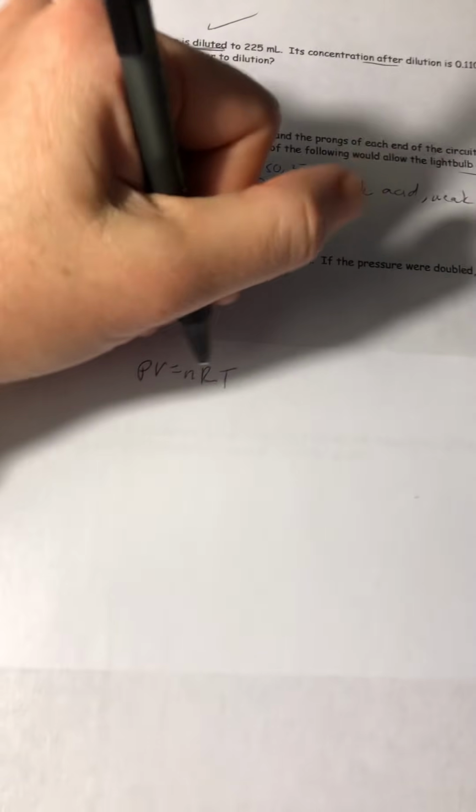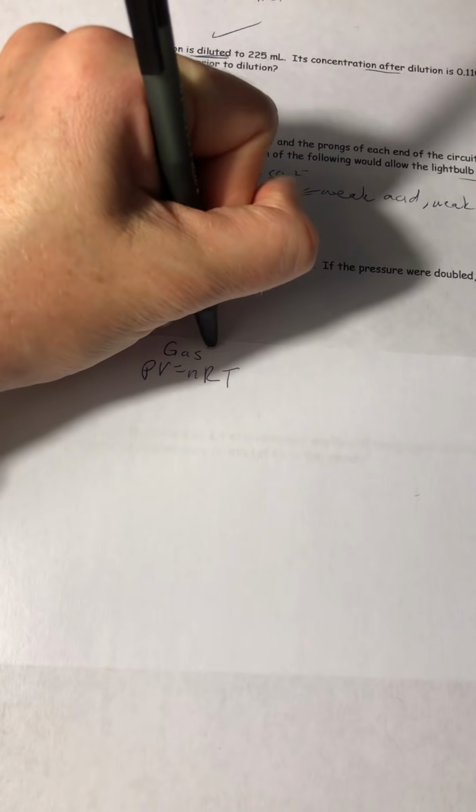Next we look at this question. A gas in a balloon occupies 5 liters, 50 K, and so on. The first thing I should think of is two things. Thing number 1, PV equals nRT. Anytime you see gas, you should ask, is there a gas involved? Yes, then PV equals nRT.